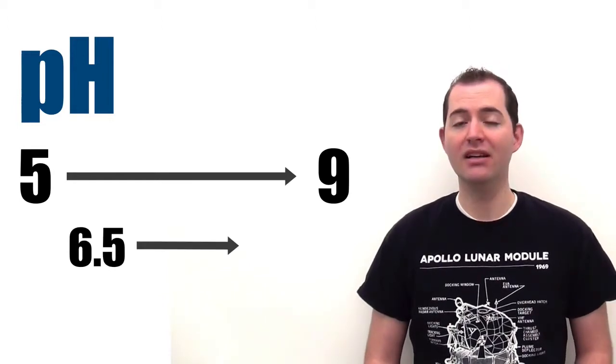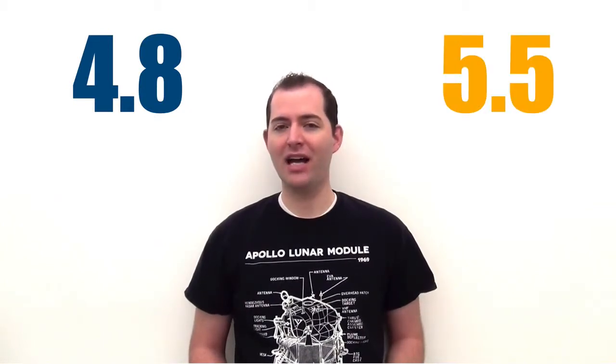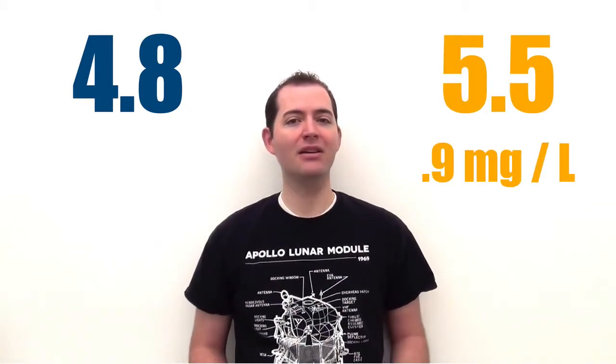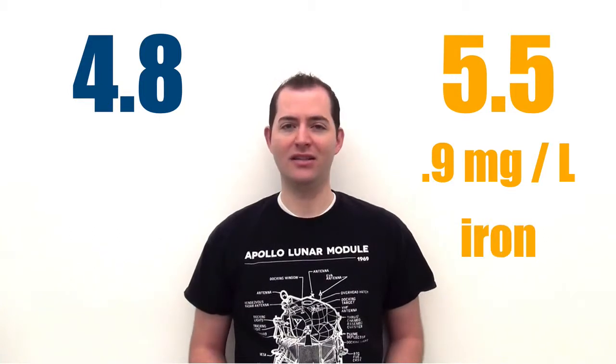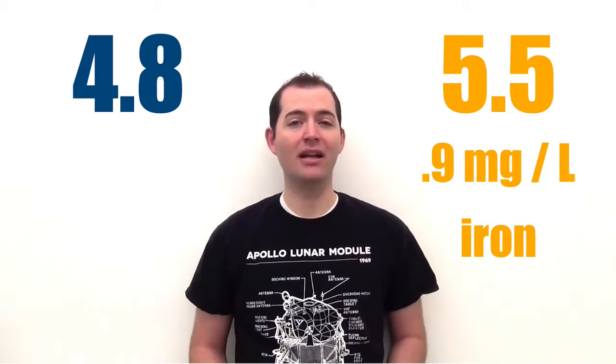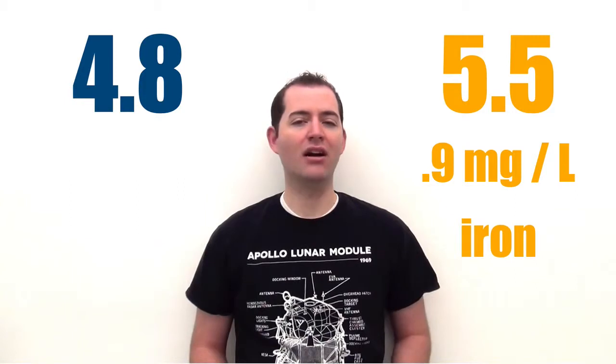between 6.5 and 8.2. The impact of water pH can be increased when in the presence of certain other chemicals. For example, fish can usually tolerate a pH as low as 4.8, but they will die at a pH of 5.5 if there is 0.9 milligrams per liter of iron in the water. Similar things happen when aluminum, lead, or mercury are in an acidic environment. The range of tolerance and the effects of pH are dependent upon the type of fish.